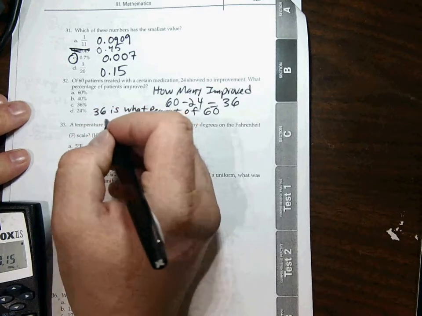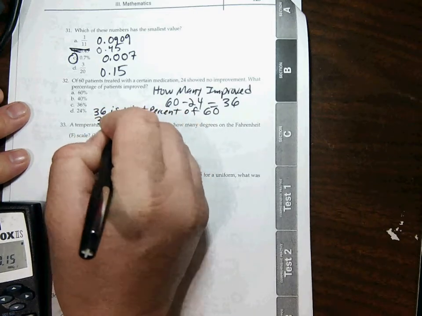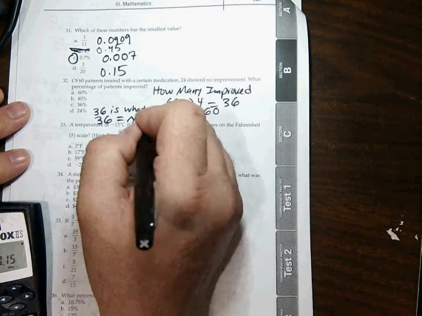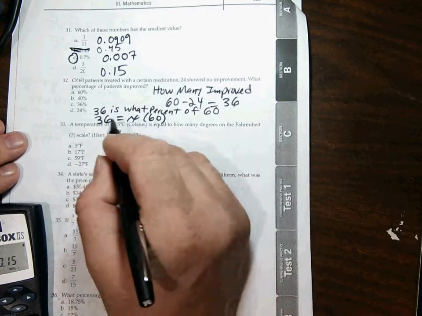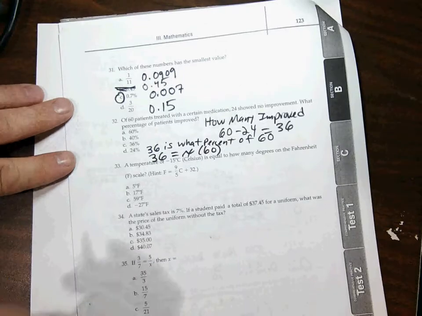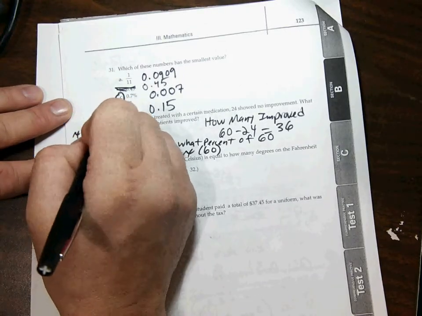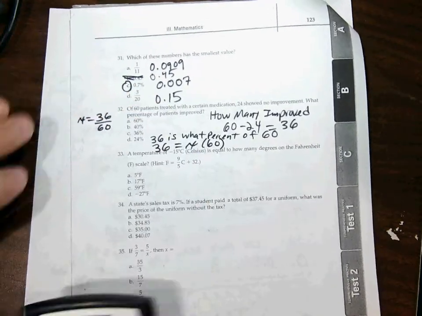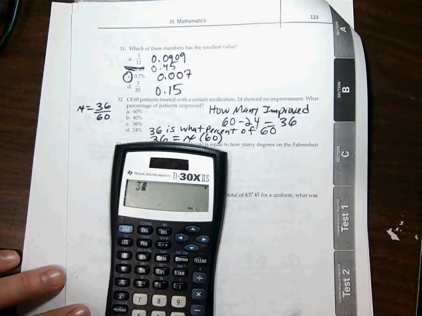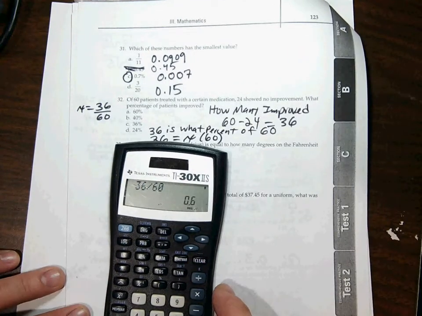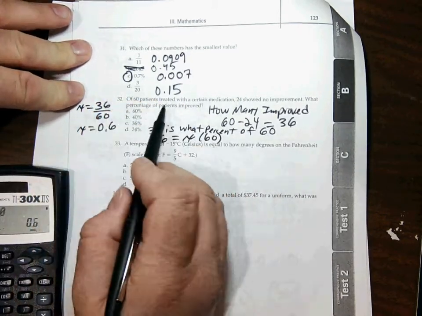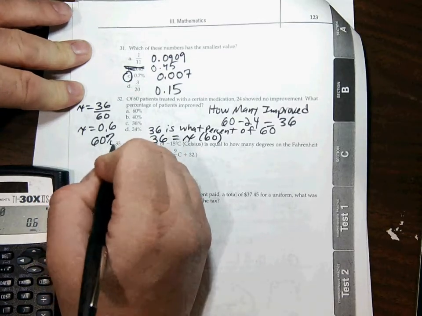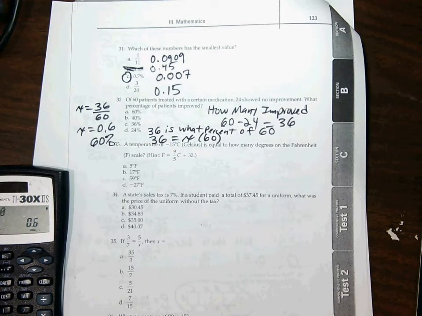How would I turn that into an equation? 36 is means equals, x is my mystery percent, times 60. I'm going to solve this equation by taking that 36 and dividing it by 60, right? Divide by 60 on both sides. I'm sorry, I'm running out of room. X equals 36 divided by 60, but I'm going to get a straight decimal when I do that. 36 divided by 60 is 0.6 as a straight decimal. But I'm asked to find the percentage, so 0.6, of course, is 60%. Okay, so it's going to be choice A.